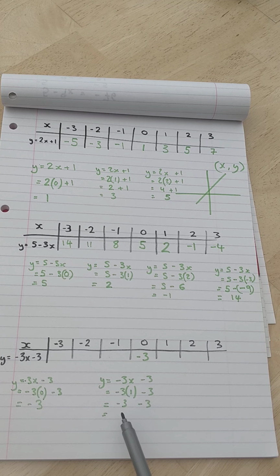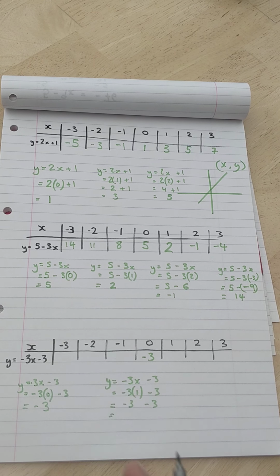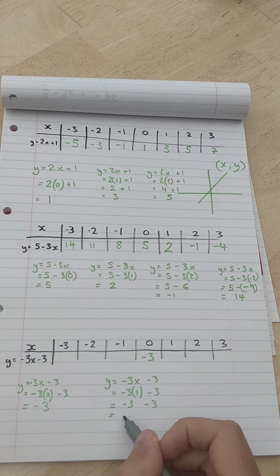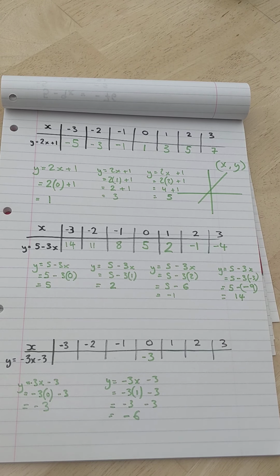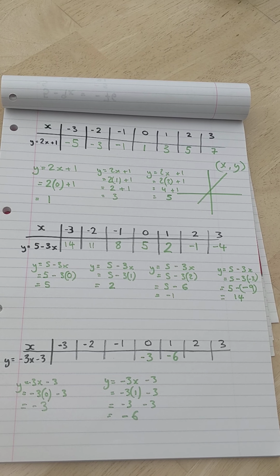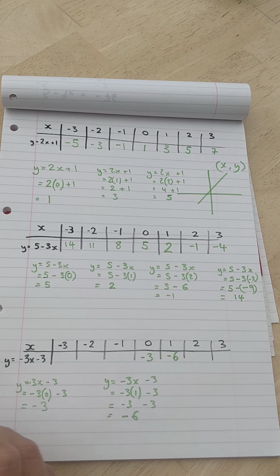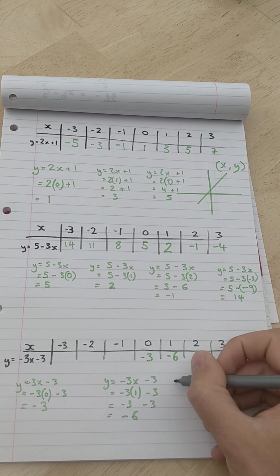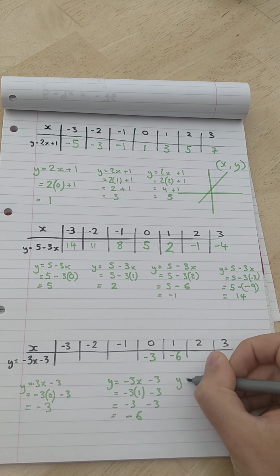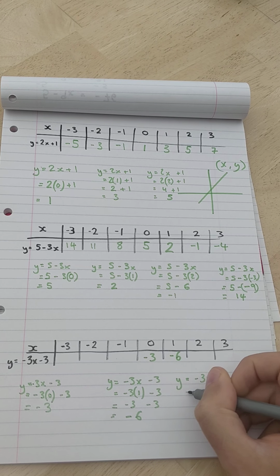This is just negative 3, and then we're going down another 3. So this is negative 6. Okay, if it helps to draw a little number line, you can do. But what this is basically saying is if we're at negative 3, I'm then taking away another 3, and then going back. So y is equal to negative 3x minus 3, and I'm going to put 2 in this time.